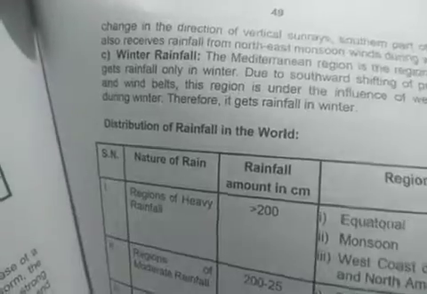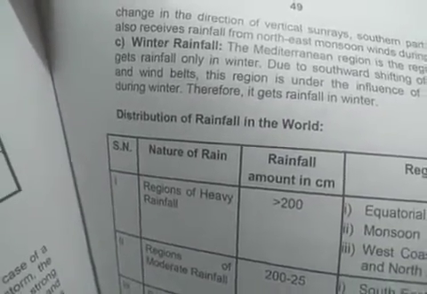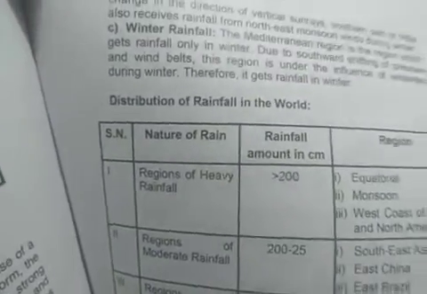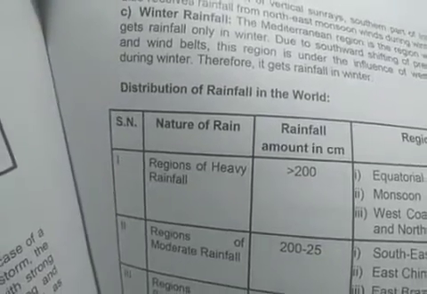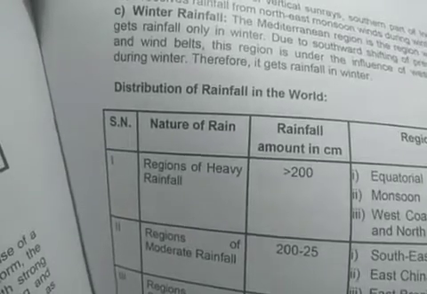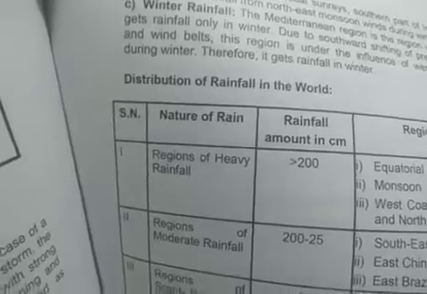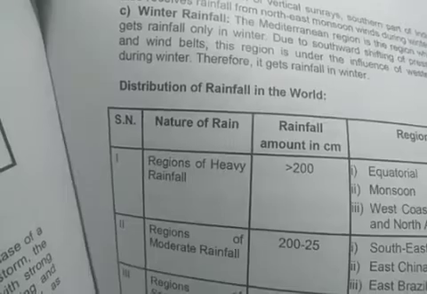Due to apparent change in the direction of the vertical rays of the sun, the southern part of India also receives rainfall from the northeast monsoon winds during winter. C. Winter rainfall. The Mediterranean region gets rainfall only in winter due to southward shifting of pressure and wind belts. This region is under the influence of westerlies during winter, therefore it gets rainfall in winter.